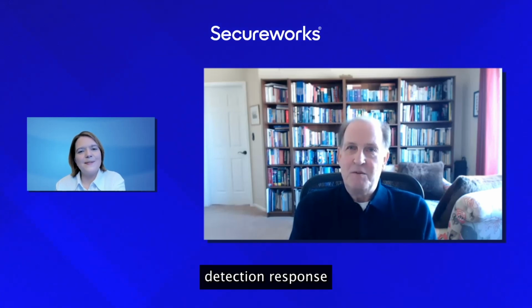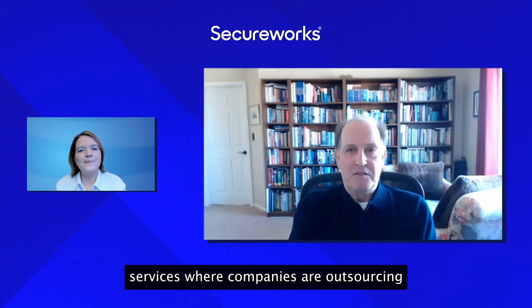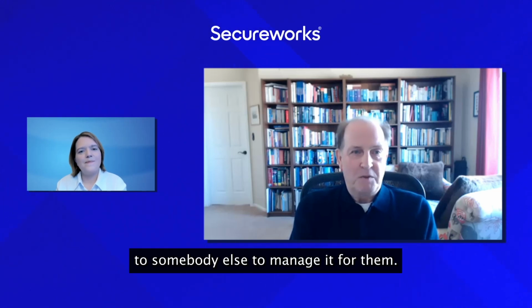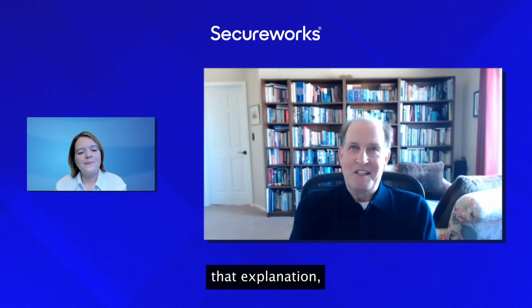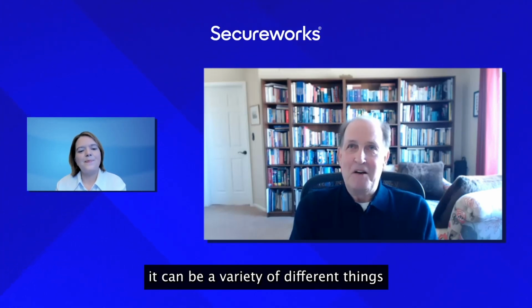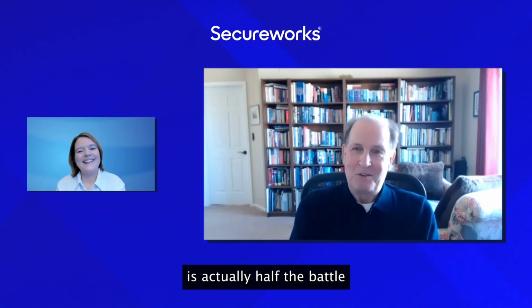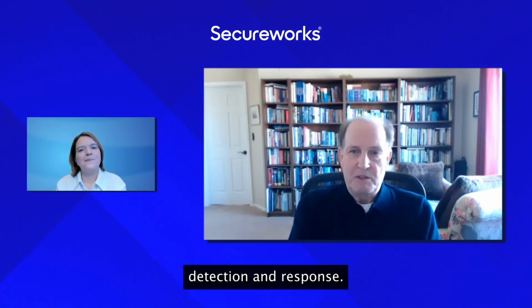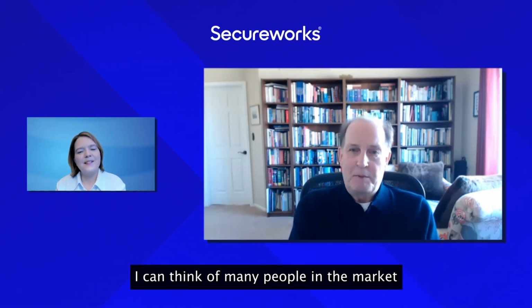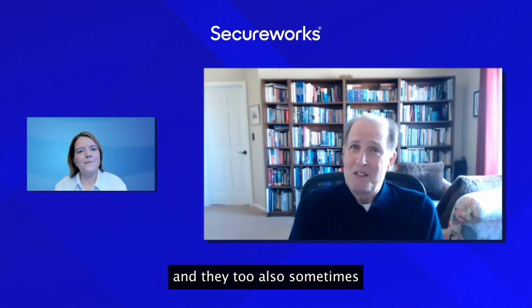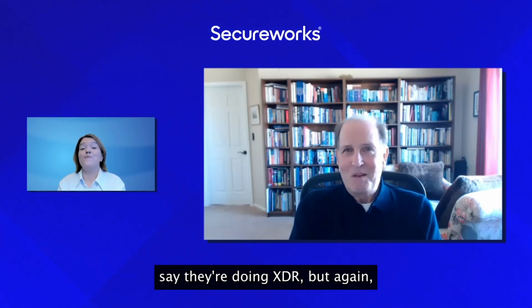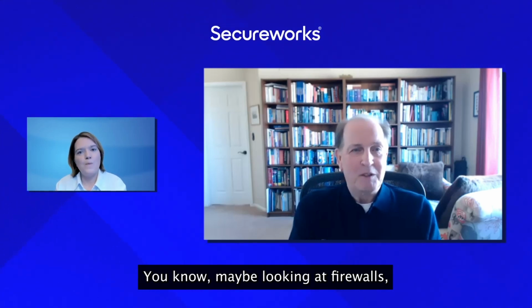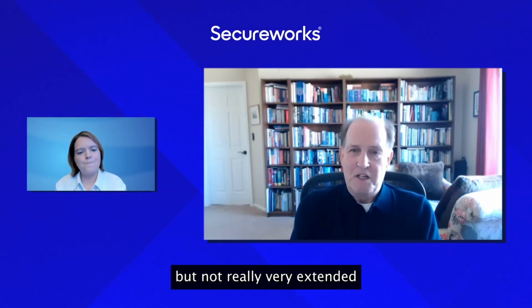Managed detection and response is really a whole range of services where companies are outsourcing their security to somebody else to manage it for them. It can be a variety of different things that they're managing, so knowing what's being managed is half the battle. For many, MDR is really a managed EDR service. I can think of many people in the market saying that. And they too sometimes say they're doing XDR, but maybe in a very narrow way. They may be looking at firewalls and a couple of other things, but not really very extended.